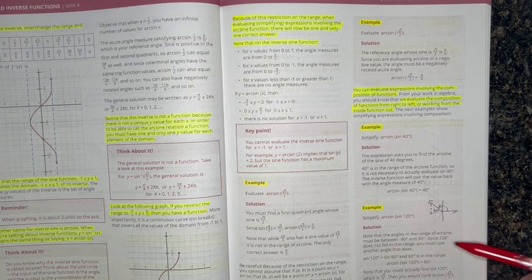And it says here that note the angles in the range of arc sine must be between negative 90 and positive 90. And since 120 doesn't fall in this range, we have to find the other angle that does, and that's the 60 degrees. Okay, so it's a 60-degree angle.